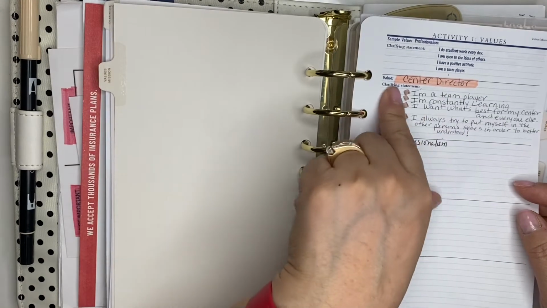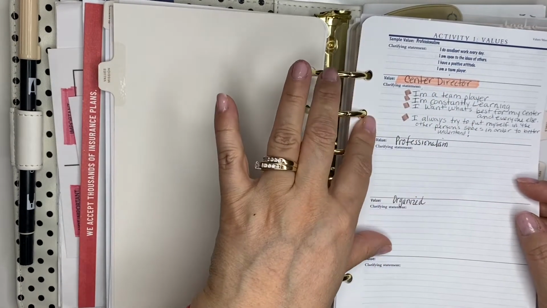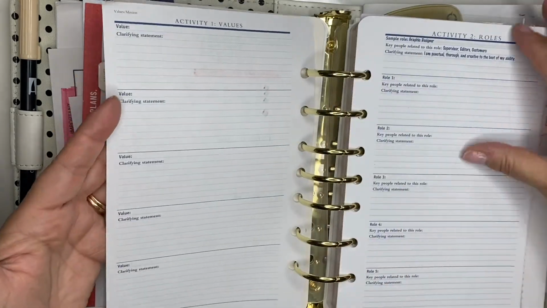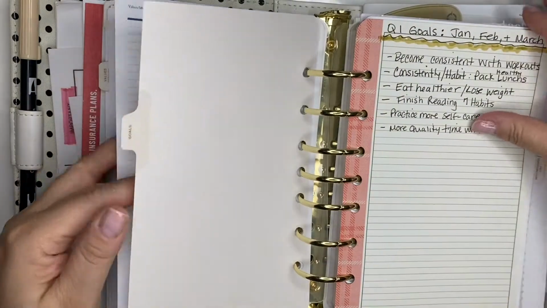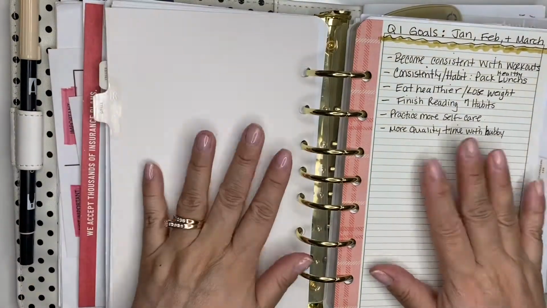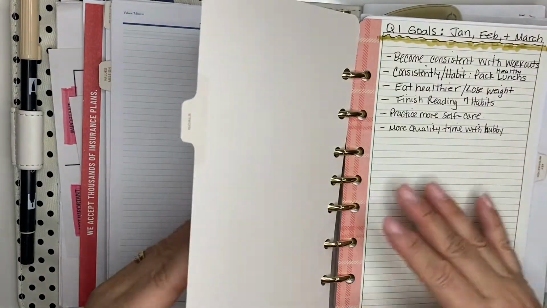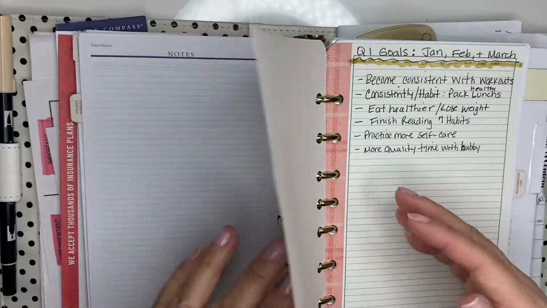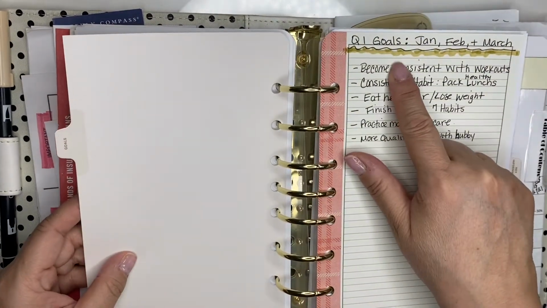So these are my goals for being a center director. And then see, I haven't really touched anything here. But for my goals tab, I kept that. Let's see if I can make sure I see this. For my goal tab, I did put in quadrants.